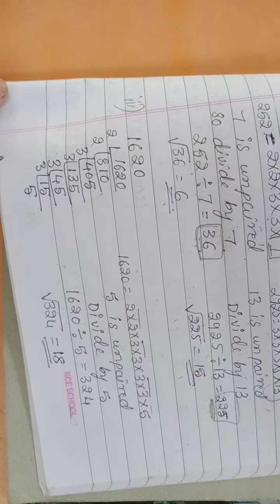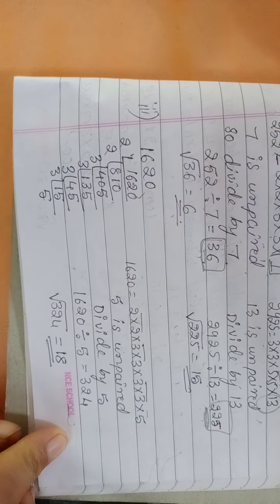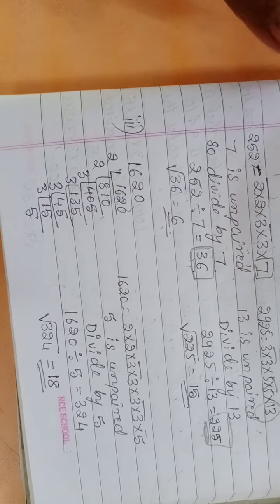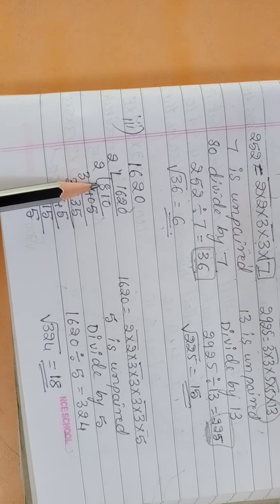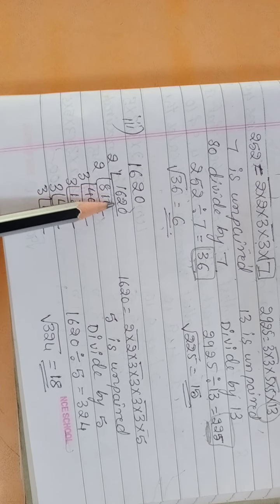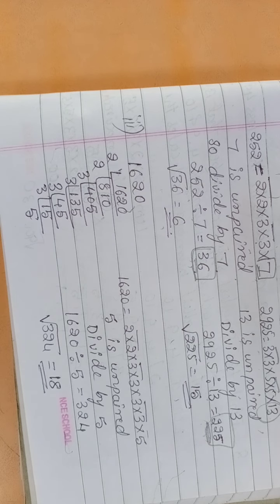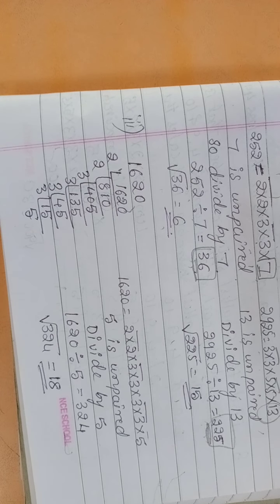The third problem is 1620. As usual, factorization. So 2 eights are 16, 2 ones are 2, 0, 2 fours are 8. 1 is not divisible, 0 you should put. 10 you are taking together, that's why 2 fives are 10. Again 3 ones are 3, 3 threes are 9, 3 fives are 15.